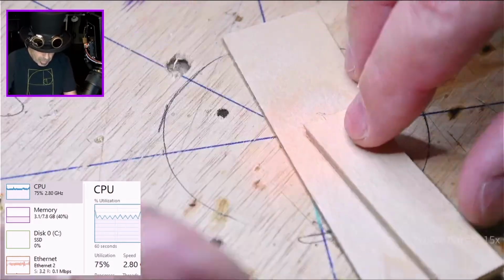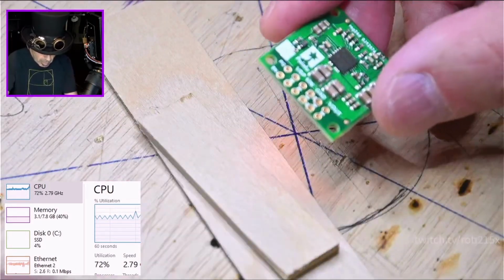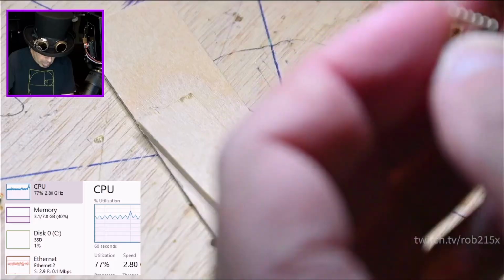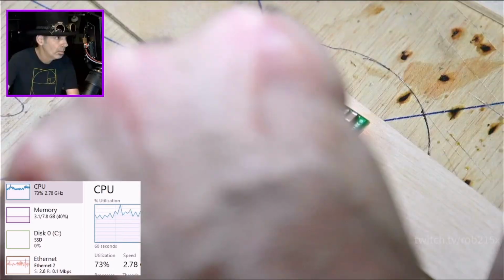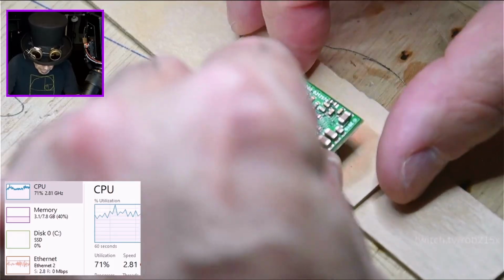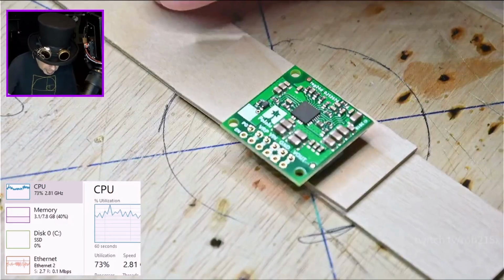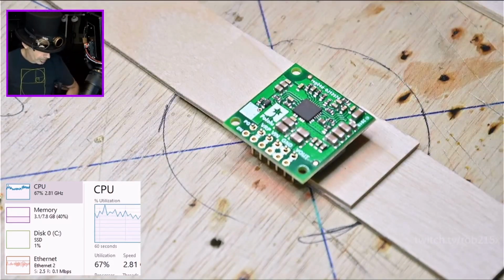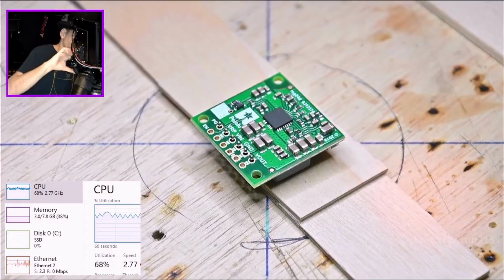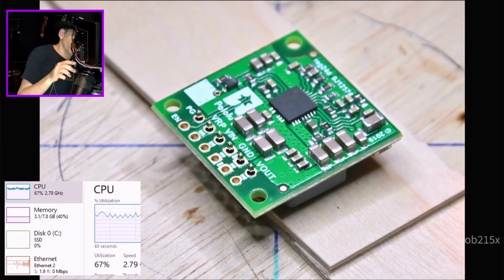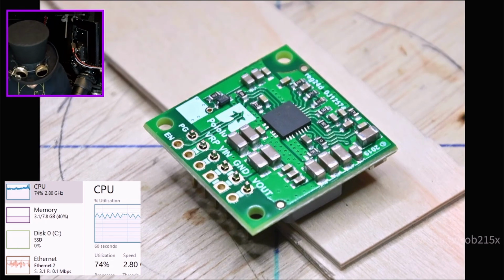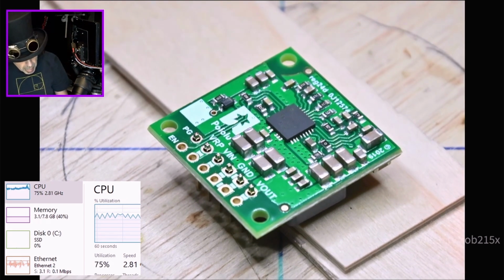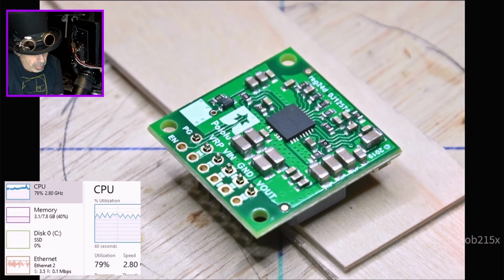So let's see. Let's move these out of the way. Let's put this here. How do we want this? We want this pointing up. I think that's good. All right, let's try to get a little solder here.